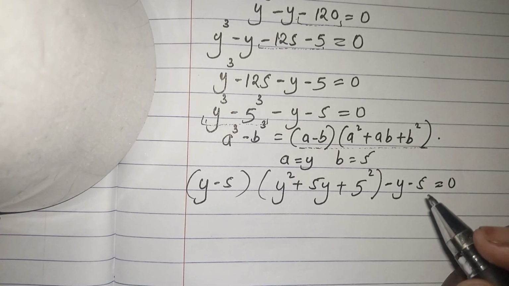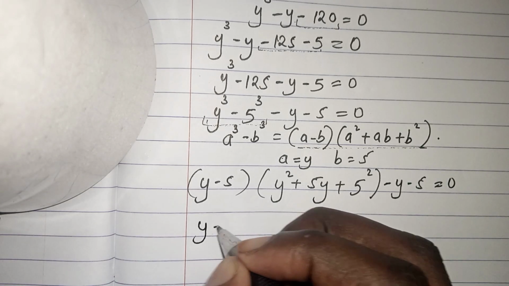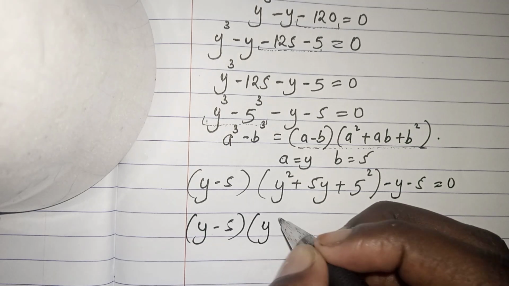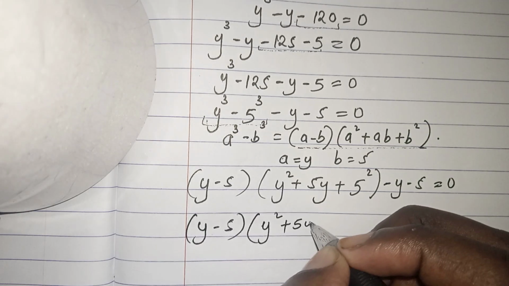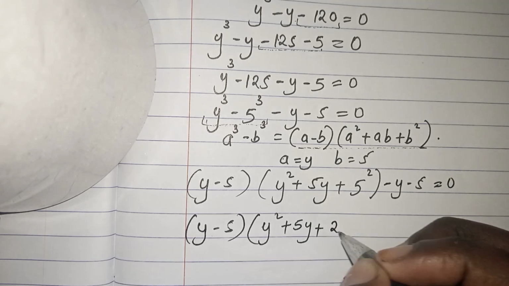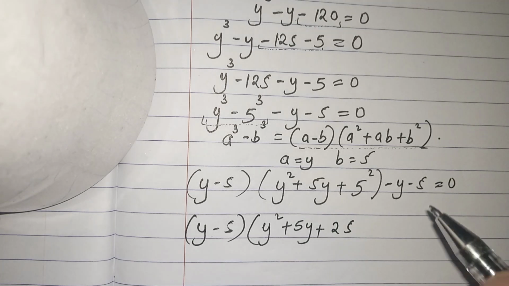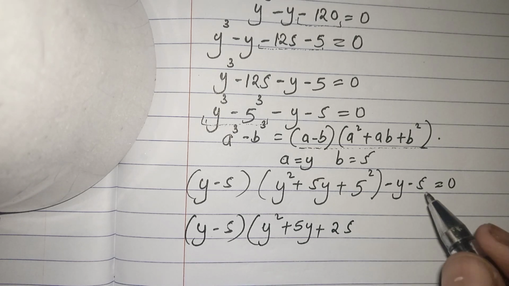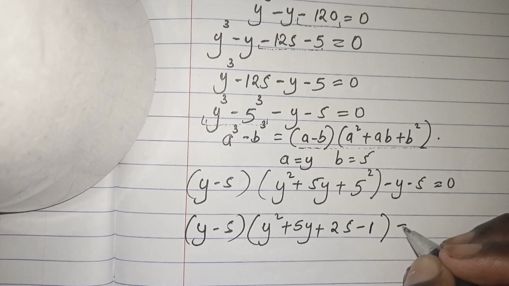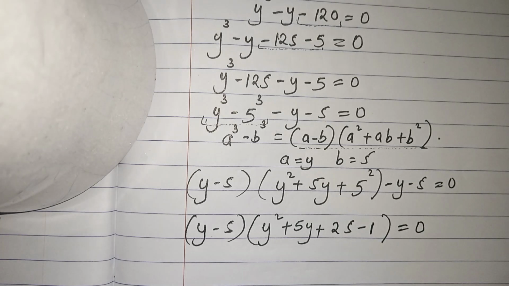We shall factor it out. So y minus 5 bracket y squared plus 5y plus 5 squared, this gives us 25. So this divide by this, we are getting 1. So we shall remain with negative 1 bracket is equals to 0.